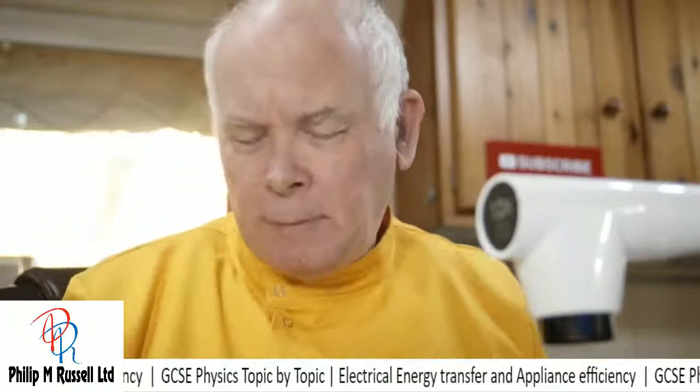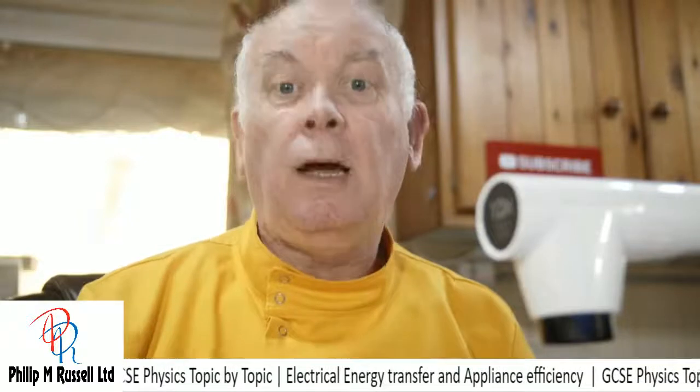Okay, so energy transfer in a circuit. We've got energy being transferred, chemical energy in the battery, electrical energy in the wires and in the circuit, to the bulb, the resistor, where the energy is being turned into heat and maybe light.